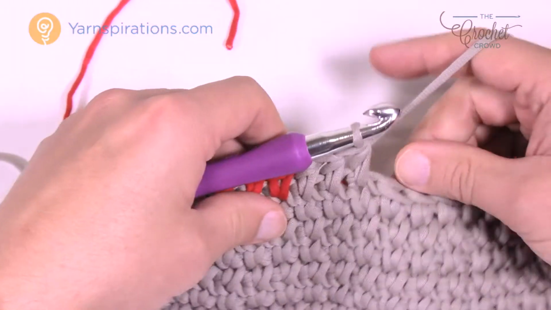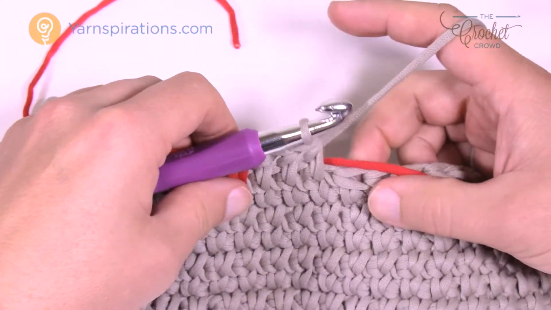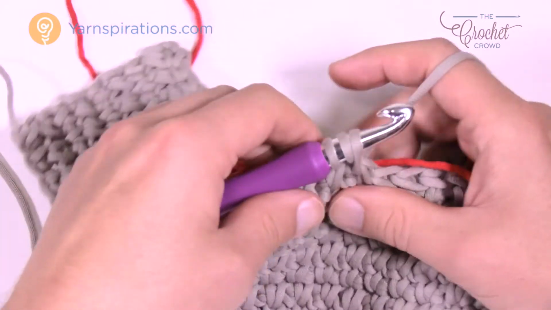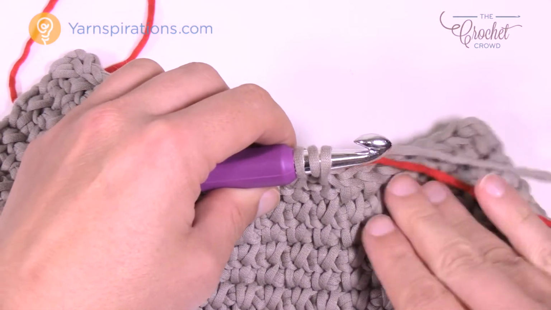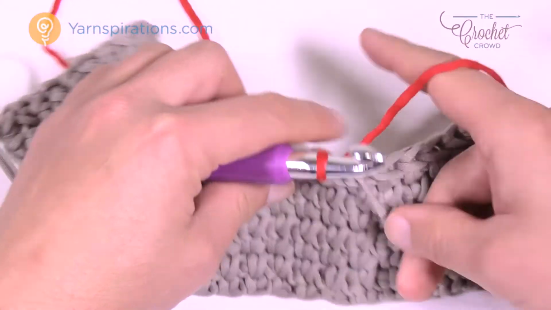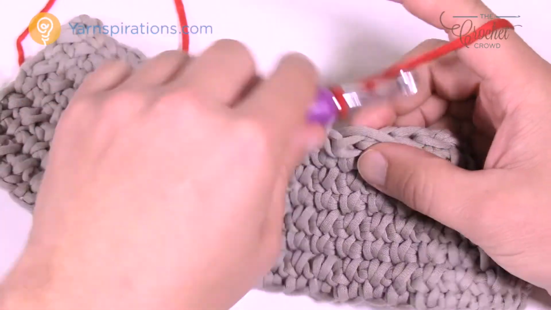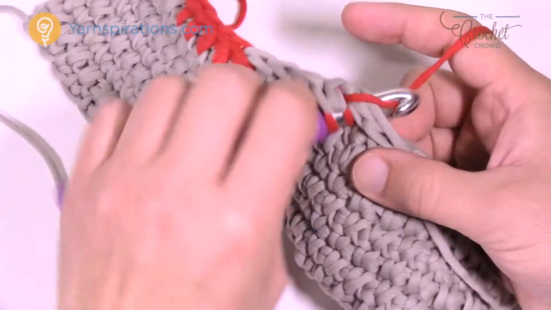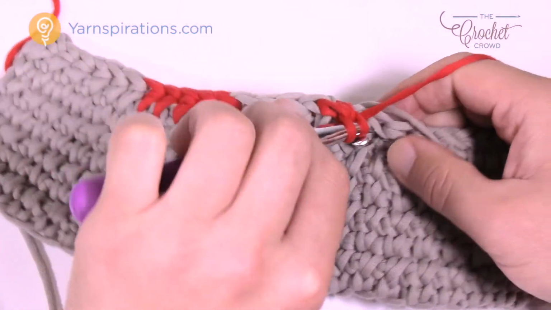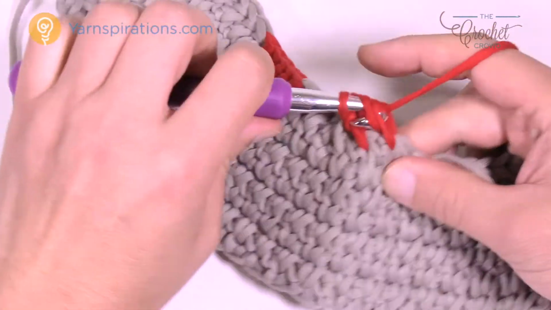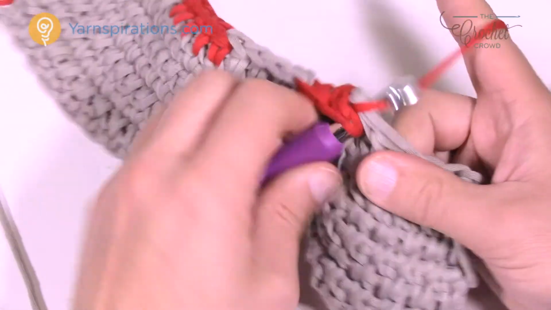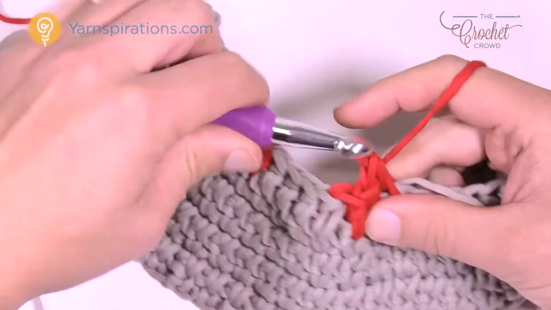And then when you're ready to switch colors again, let's say this last one is going to be gray. Then we drop the gray, and we finish it with the red to bring back red. We leave the gray down on top again and we just carry on. Just like that. Do you see that? So you're just having to manipulate your yarns in order to carry across.